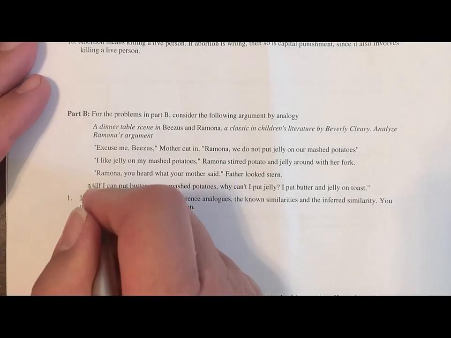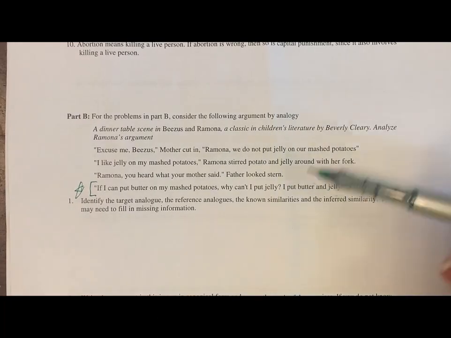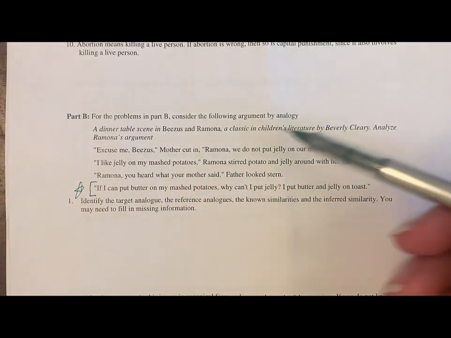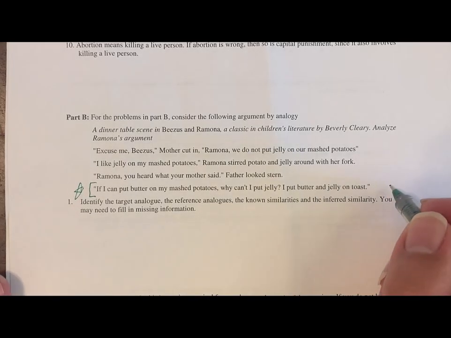Okay, so the first thing you have to do here is recognize that this is the argument by analogy right here. So you don't want to include any of this other stuff. That's just scene setting. That's context. It makes things charming. Mother and father seem very parental in an old-fashioned way, but that's not the argument. This is the argument right here.